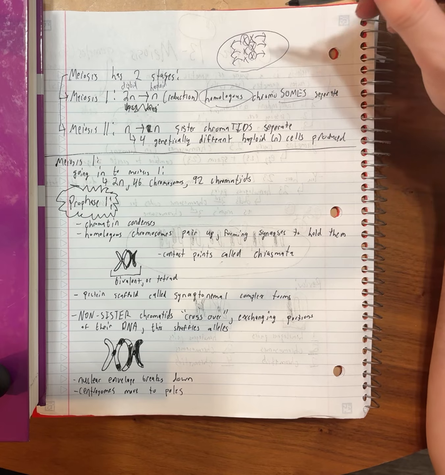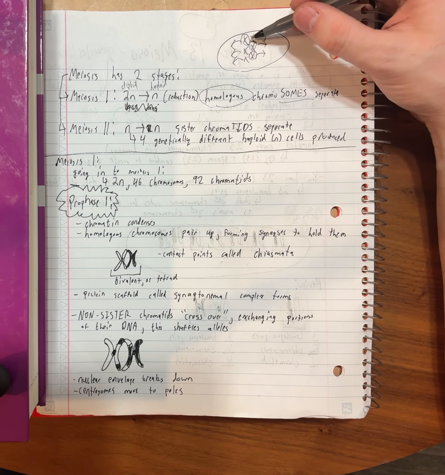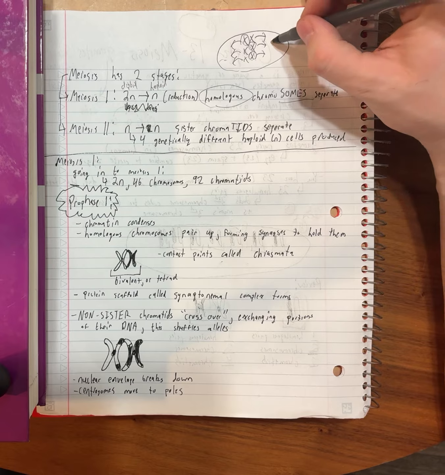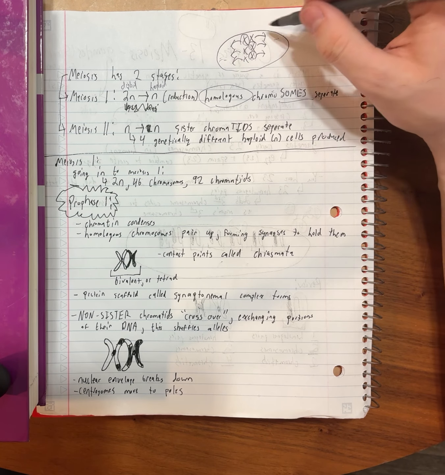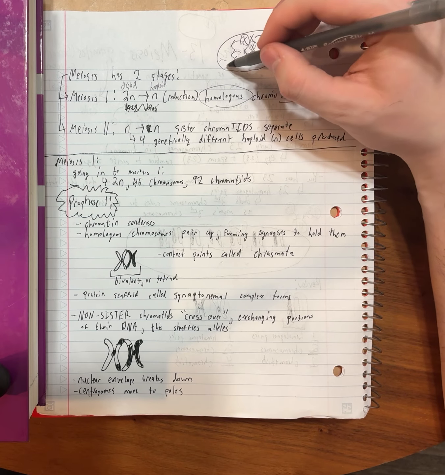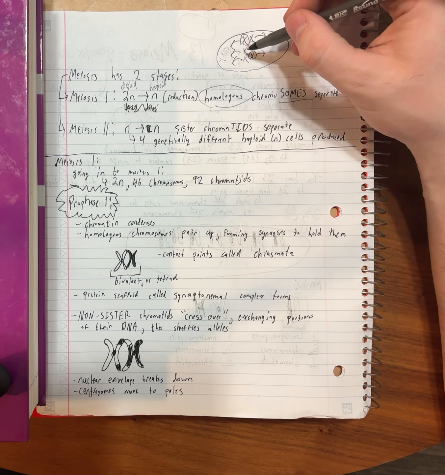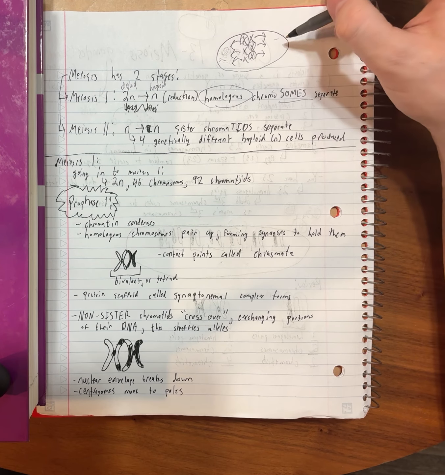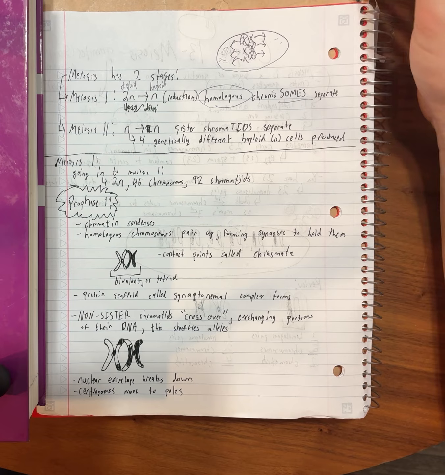And I've kind of demonstrated independent assortment here. You can see that not one cell is getting all of one chromosome. This gamete that we're going to produce on this side is going to have one of mom's chromosomes and 2 of dad's chromosomes. But this one over here is going to have 1 of dad's chromosomes, but 2 of mom's chromosomes.